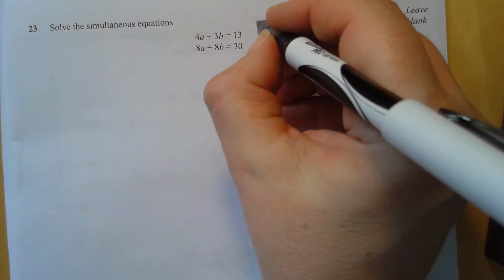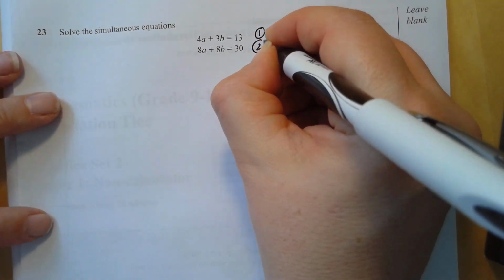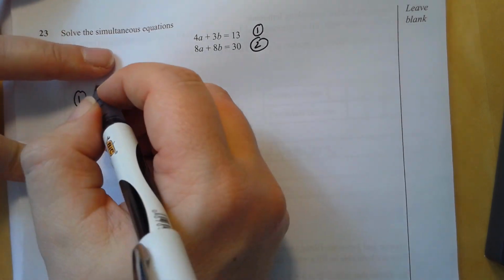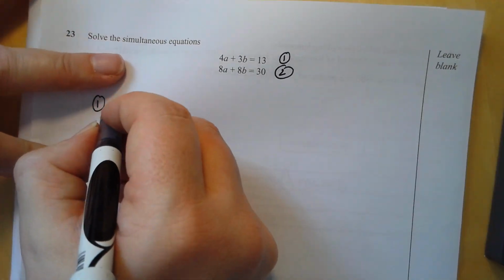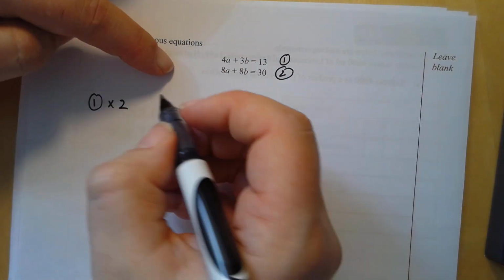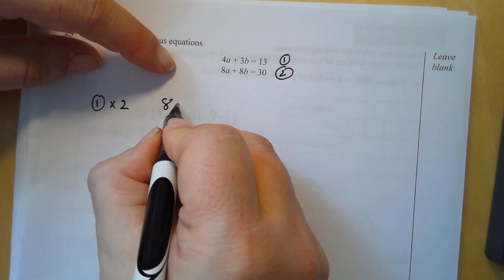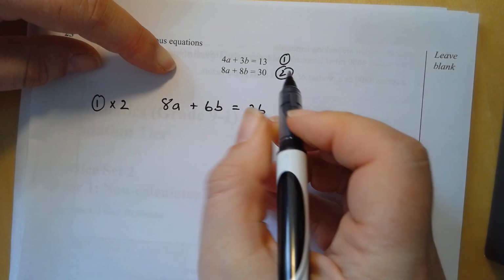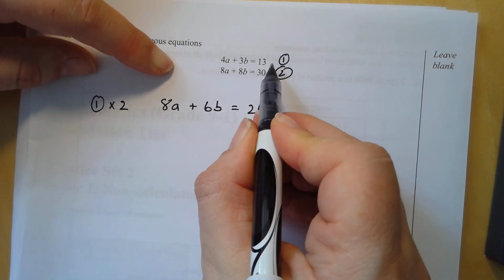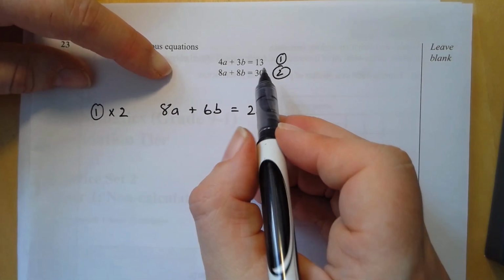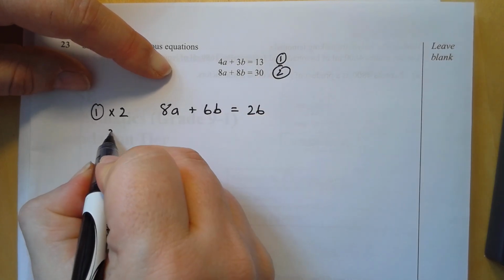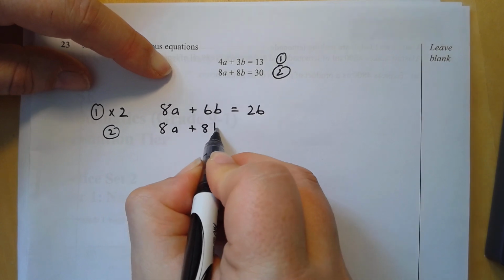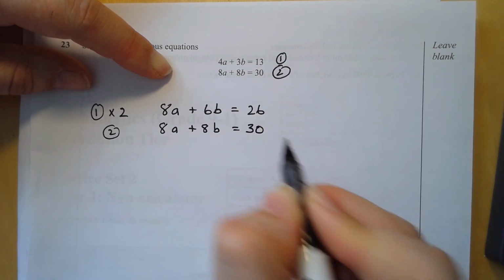So I'm going to label this 1, I'm going to label this 2. I'm going to take my equation 1 and I'm going to multiply it by 2, which gives us 8a plus 6b equals 26. That's taking this equation here and multiplying it by 2. I'm just going to write my number 2 down again. 8a, just as it is, 8b equals 30.